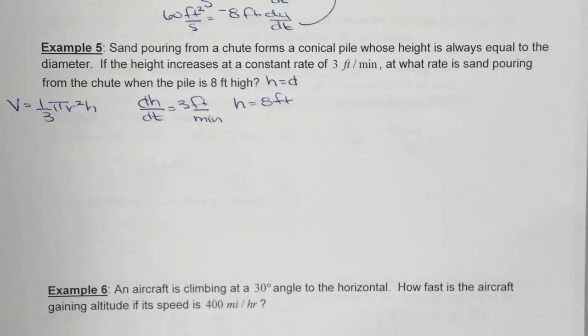In that last sentence, it says, at what rate is the sand pouring from the chute? What am I trying to find?